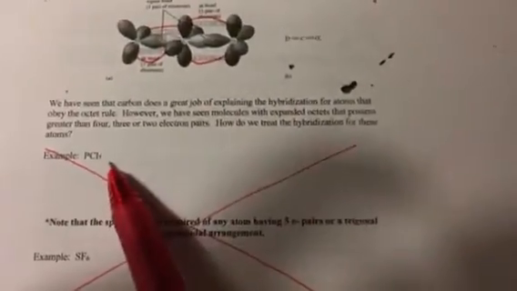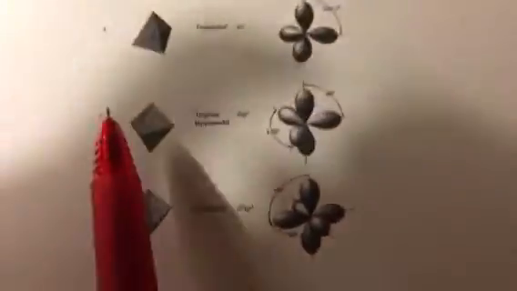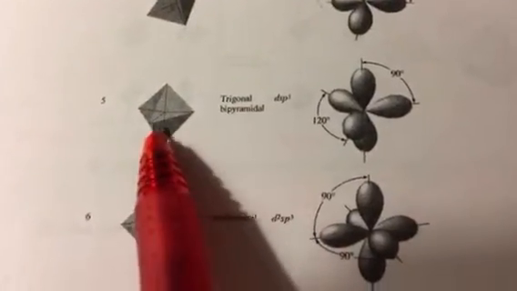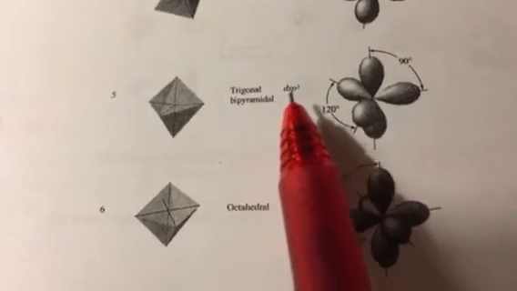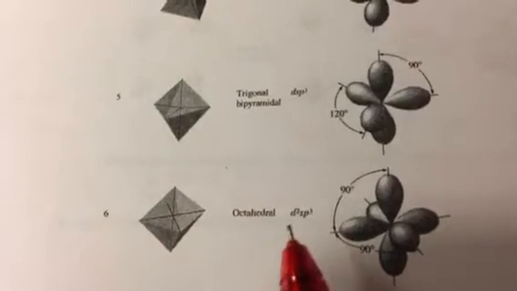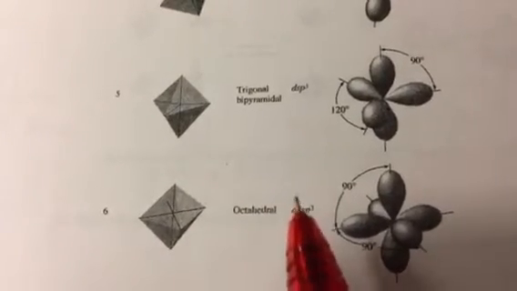There are other hybrids that they thought used to exist. Look at the summary diagram over here, they used to believe that in order to get trigonal bipyramid, this would require hybridizing the d orbitals. And to get octahedral, it would require hybridizing the d orbitals.